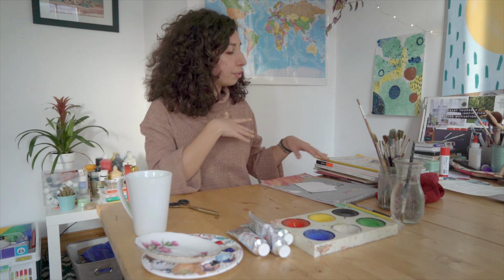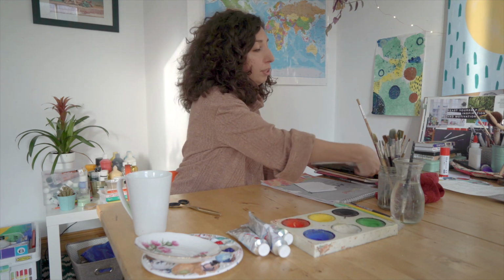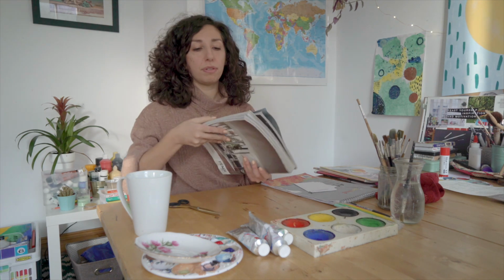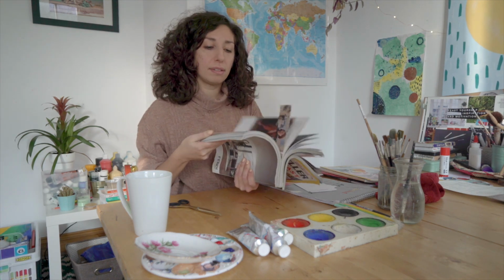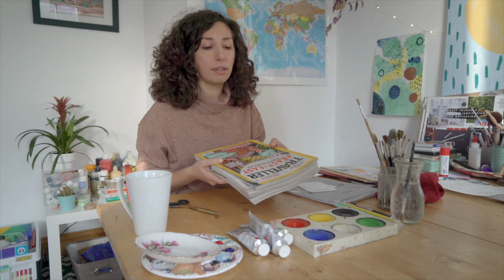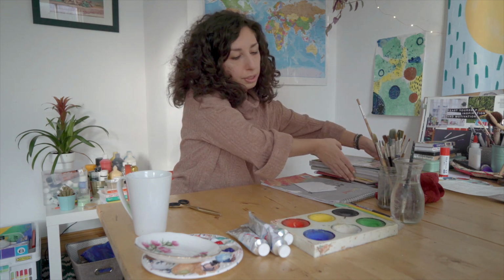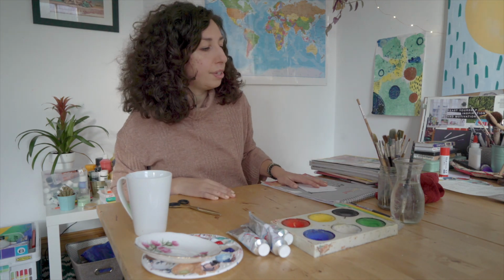If you don't want to use paint, feel free to use something else. For other people who might not feel comfortable using paint, they could also make use of magazines and cut out symbols or pictures or colors that represent the emotions that you want to create on your cards.